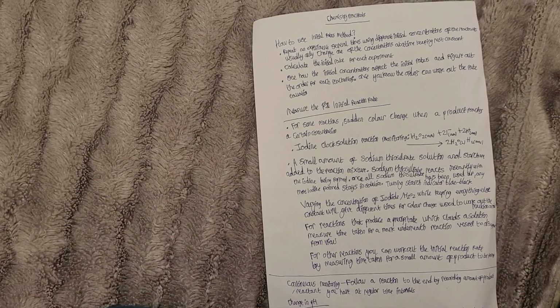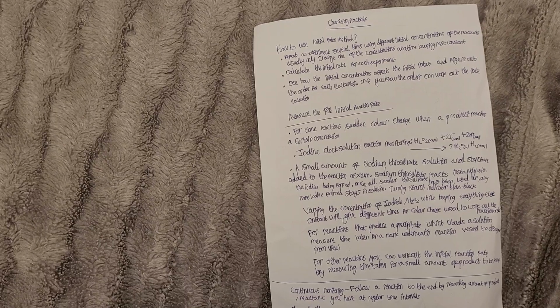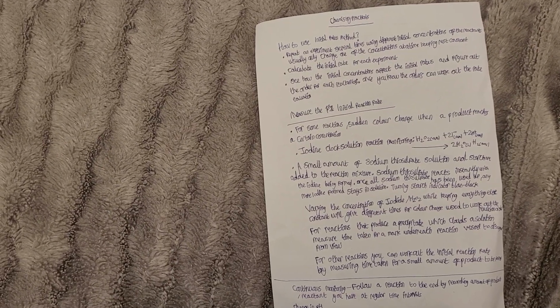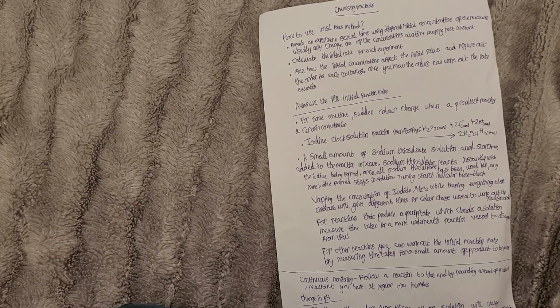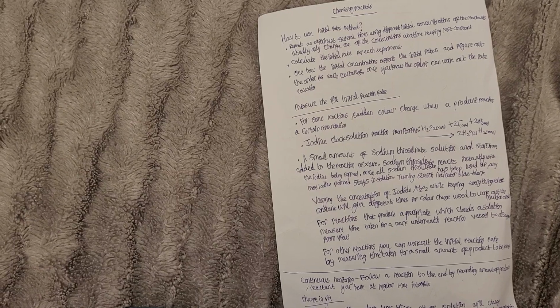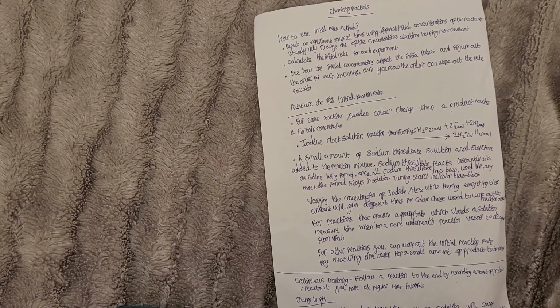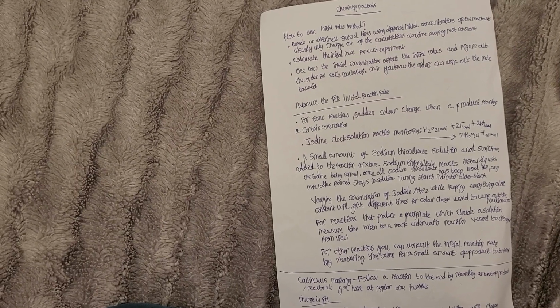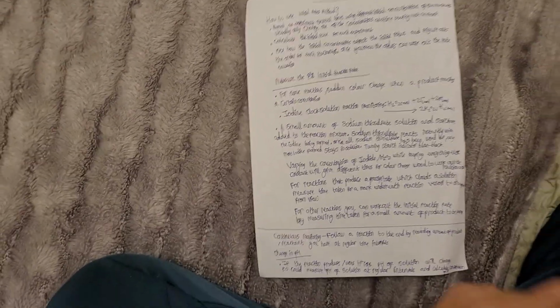Continuous monitoring. The idea is that we follow a reaction to the end by recording the amount of product or reactant you have at regular time intervals. So in this case, changing pH. If the reaction produces or uses H+ ions, the pH of the solution will change. So we can measure the pH of the solution at regular intervals and therefore calculate the concentration of H+.